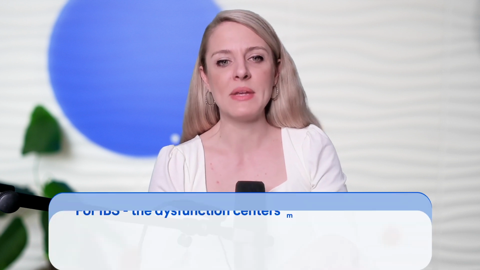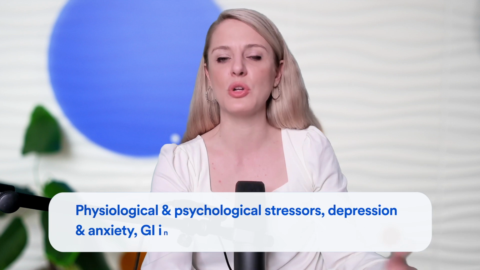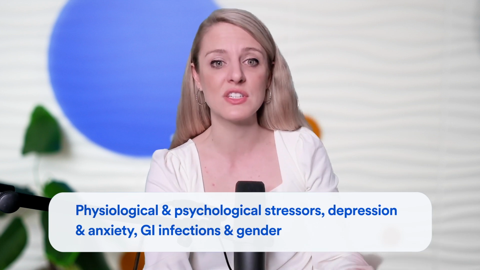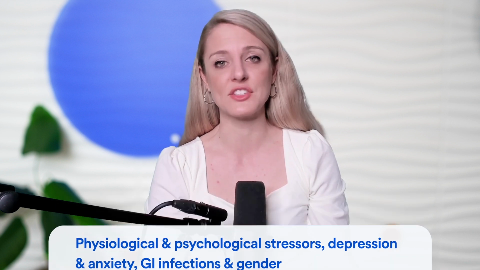And then for IBS, the dysfunction centers more around gut-brain interaction. And there are different risk factors for developing IBS, such as physical and psychological stressors, things like depression and anxiety, or GI infections, for instance, as well as certain fixed traits like gender. That's just to name a few.